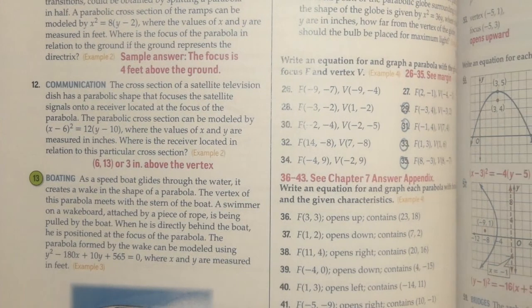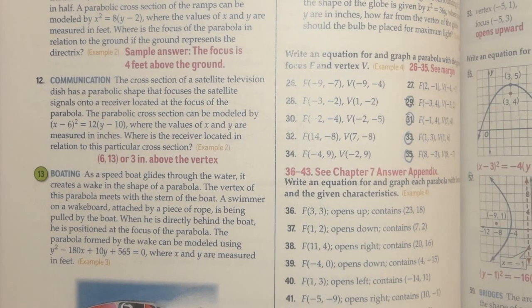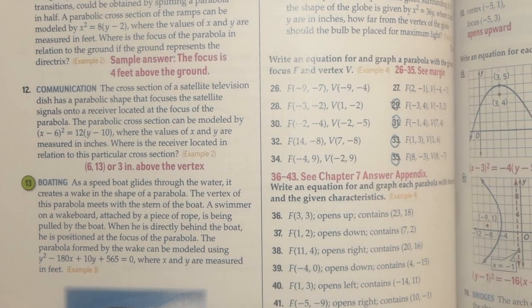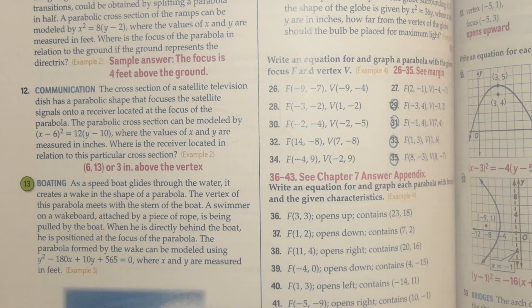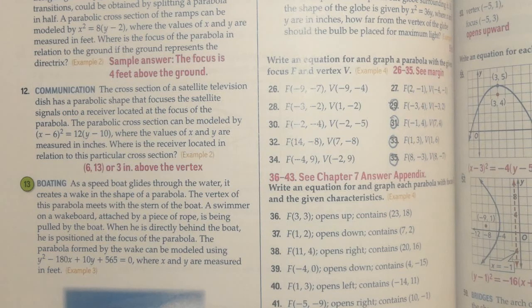And then here's your assignment from your textbook. Now, I know some of you don't like that online textbook. If you want to grab a book and take a picture of the page, feel free to do that. I know some of you like working off of that a lot better.